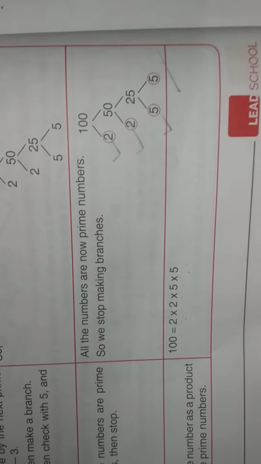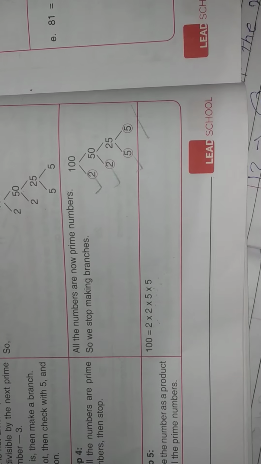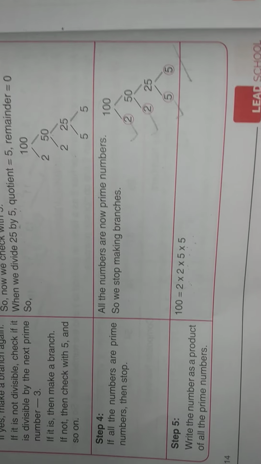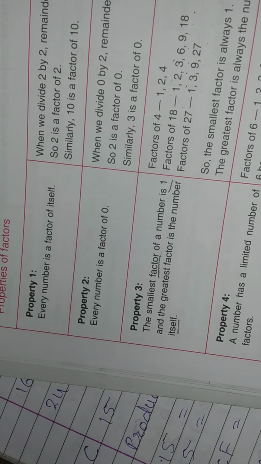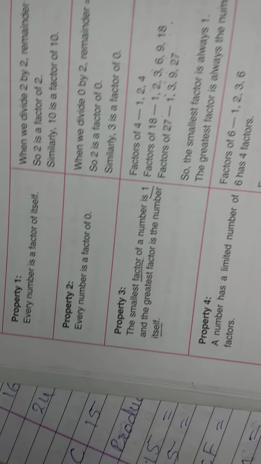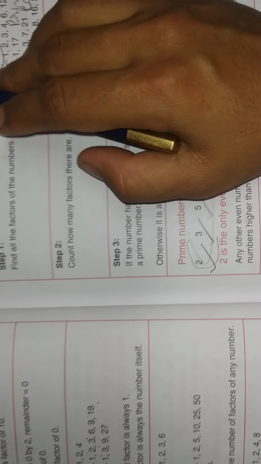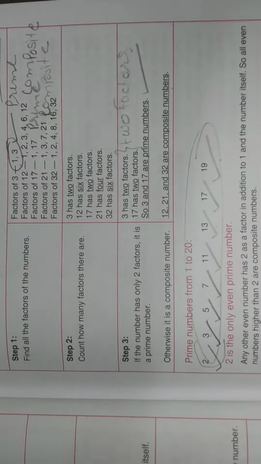So now students, you all know how to identify and find prime factors. Now what is your homework, students? Your homework is you have to learn properties of factors. Then next you have to learn prime and composite numbers. Which one is the prime number, which is the composite number?